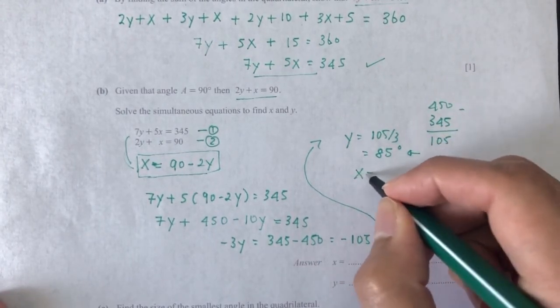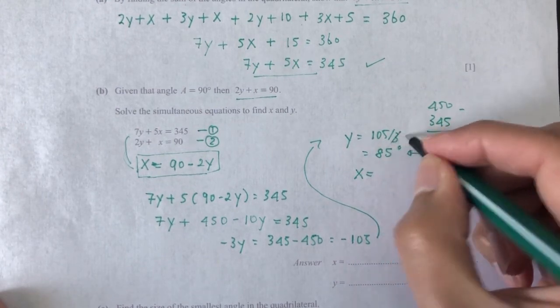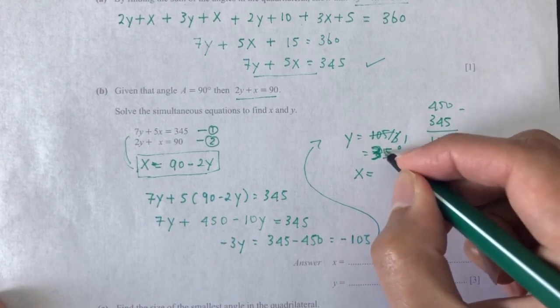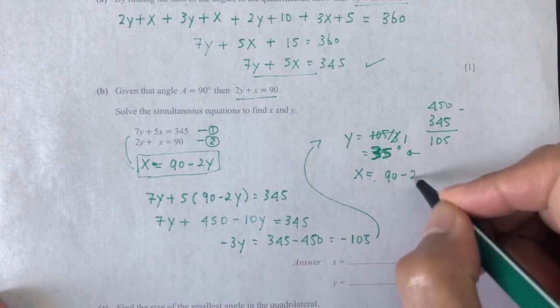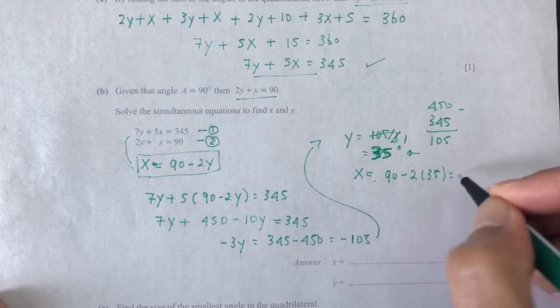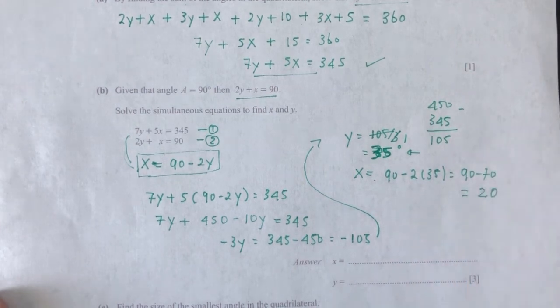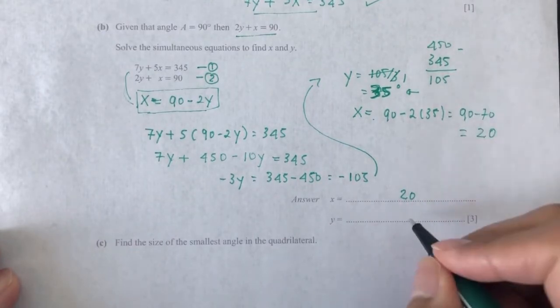So x will be, 35, my bad, 35 degrees for y. So the value of x will be 90 minus 2 times y. 90 minus 70, that will be 20. So the value of x will be 20 and the value of y will be 35.